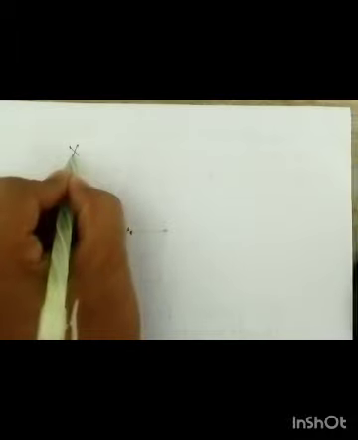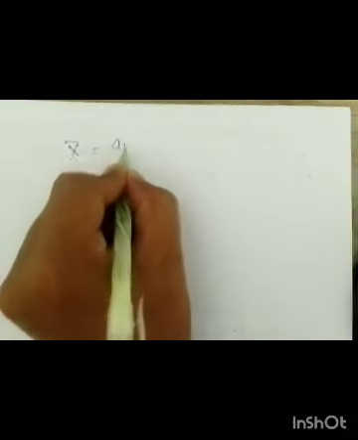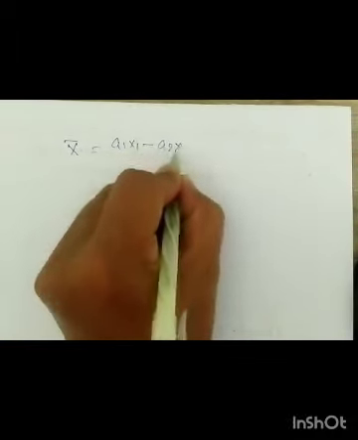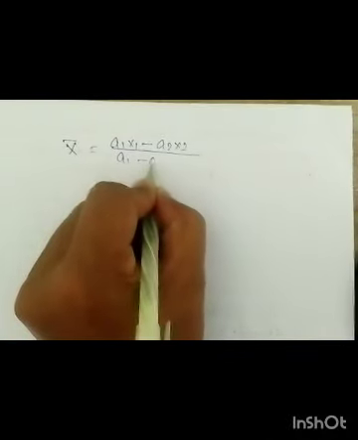So again, x bar is equal to what? a1 x1 minus a2 x2 upon a1 minus a2.